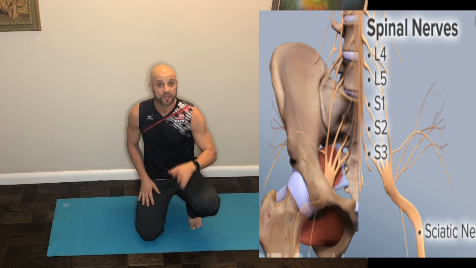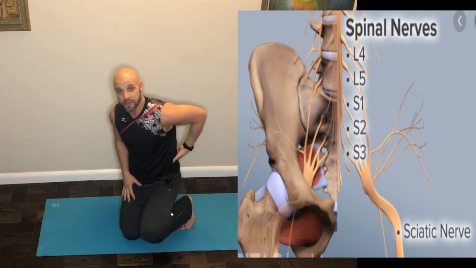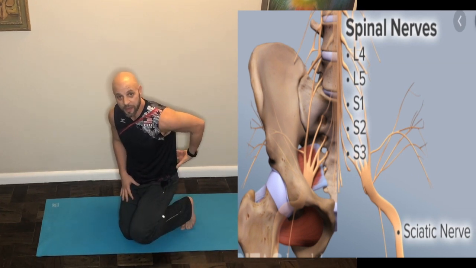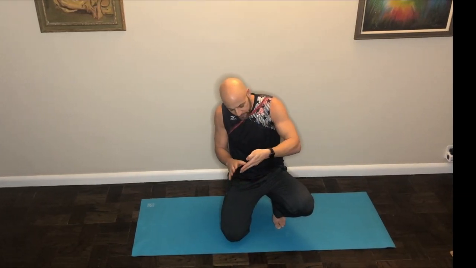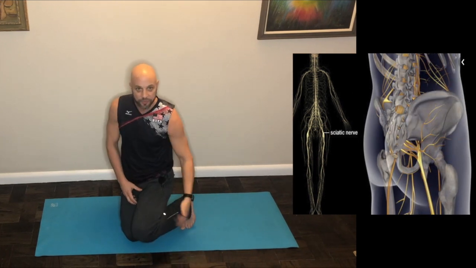Now the sciatic nerve is the largest nerve in the human body. At its thickest point, it's as thick as your thumb. Technically, the sciatic nerve is 5 nerves that exit from the spine, from L4, L5, and the first, second, and third sacral notches. Those 5 branches form deep in the glute, the sciatic nerve, and run all the way down the leg.